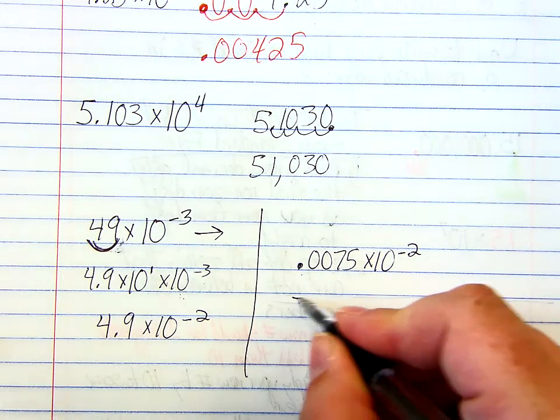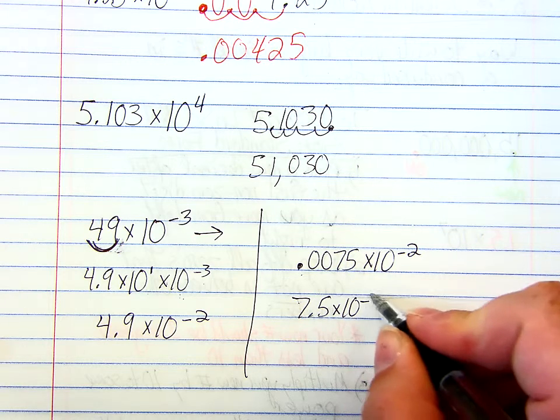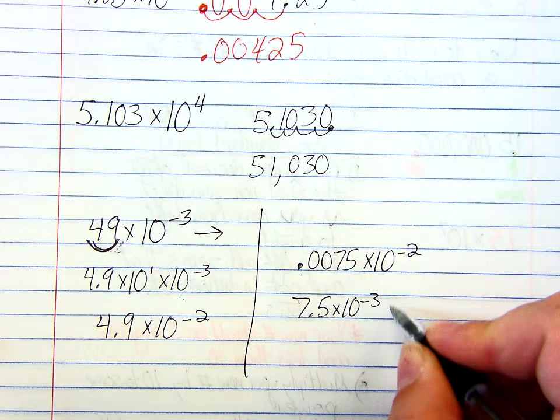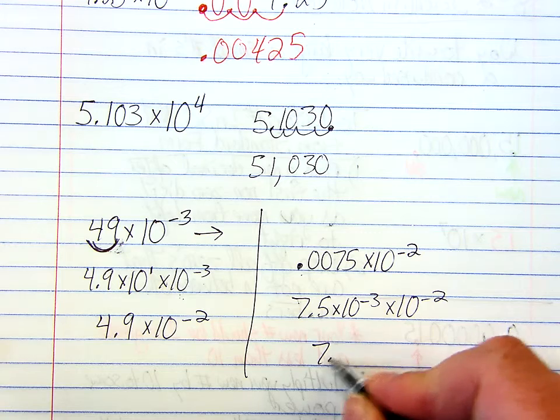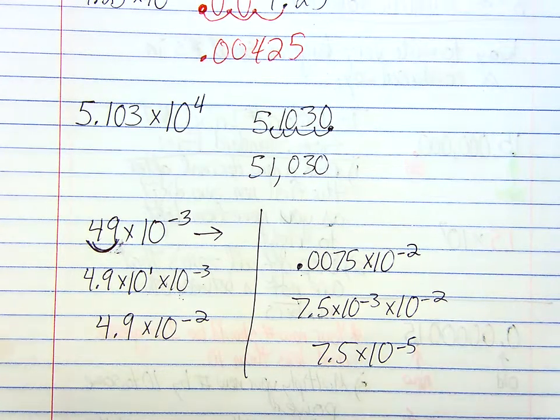All right, so this one we said was 7.5 times 10 to the negative third, right? And then times 10 to the negative second. So when I put it all together, it's 7.5 times 10 to the negative fifth. Not bad. Okay, so that's me personally, that's how I handle these.